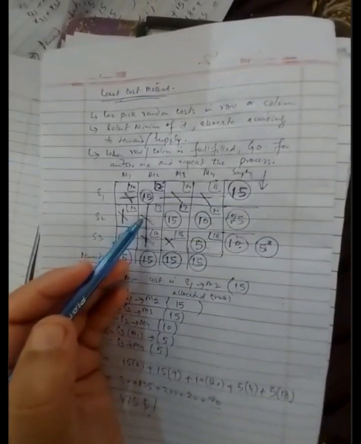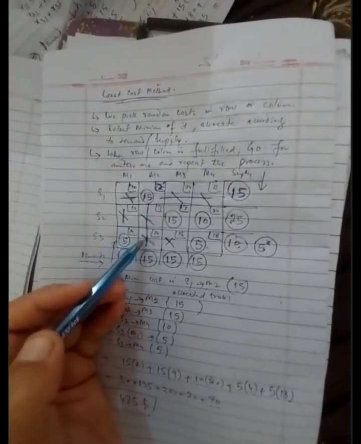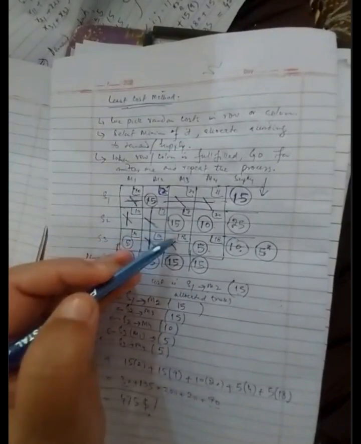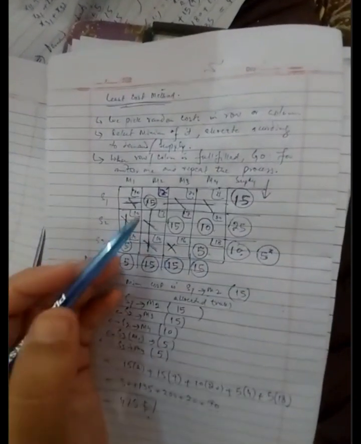And similarly, the demand here is 15, but the demand is met. So we do not need anything to be allocated in this column. Now the columns left are the third column and the fourth column, or the second row and the third row, excluding the second column area.